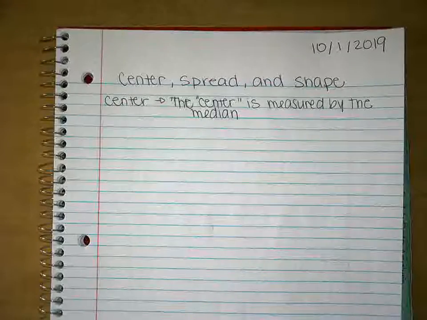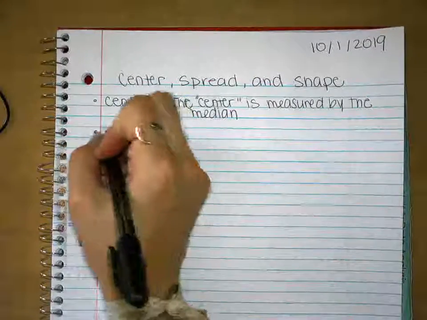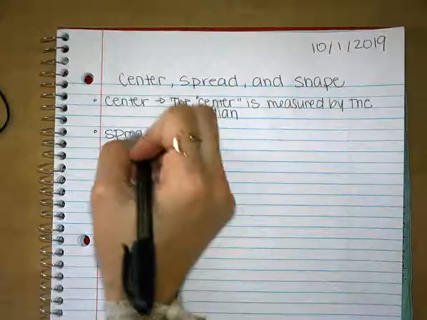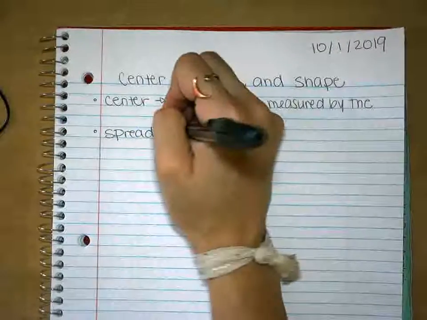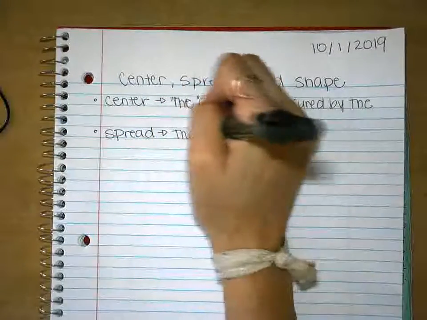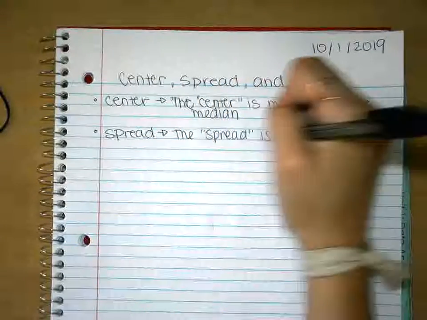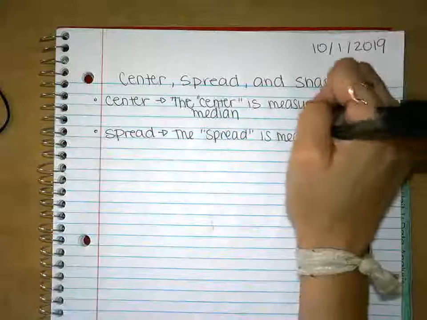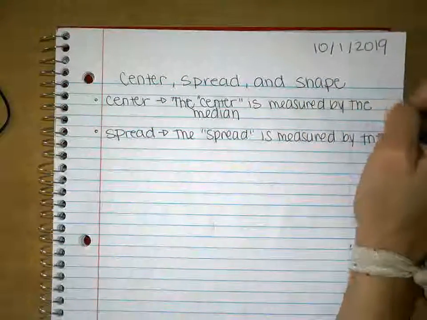It is the median. Then we talk about the word spread, and the spread is measured by the quartiles.